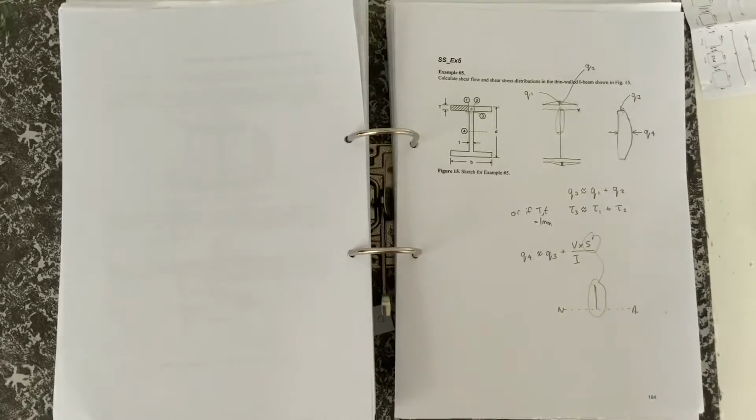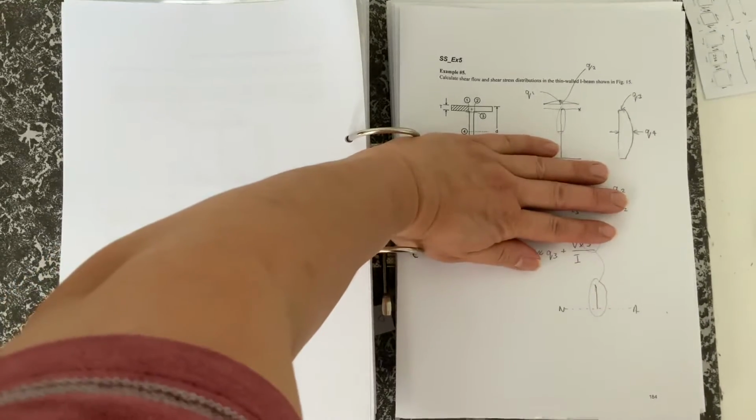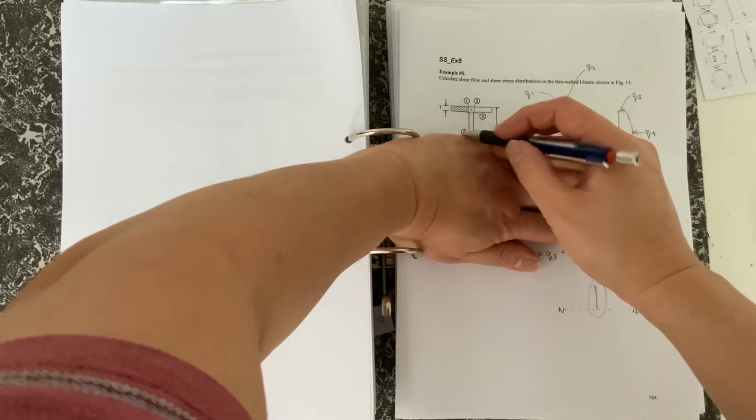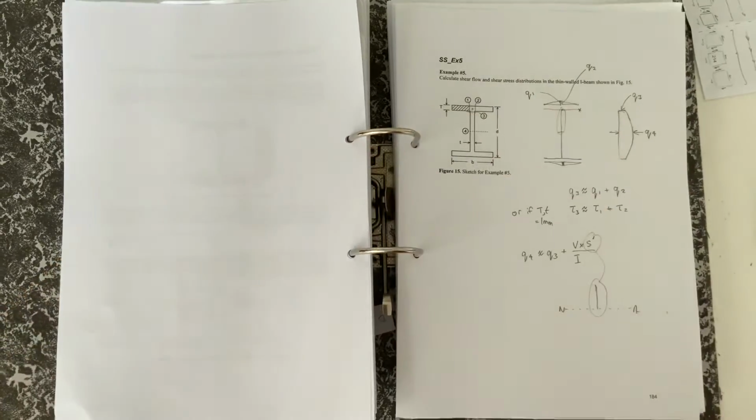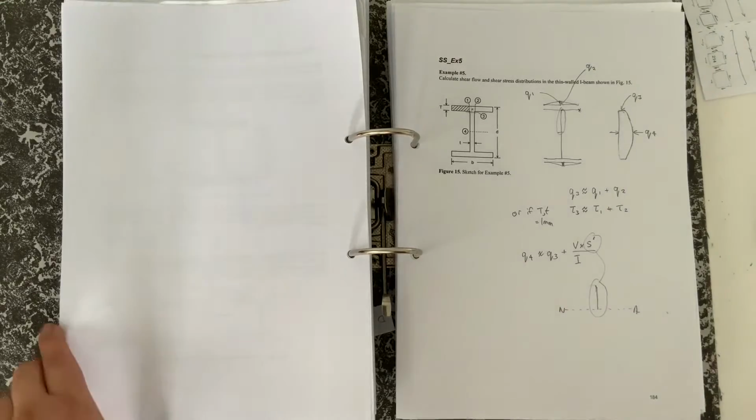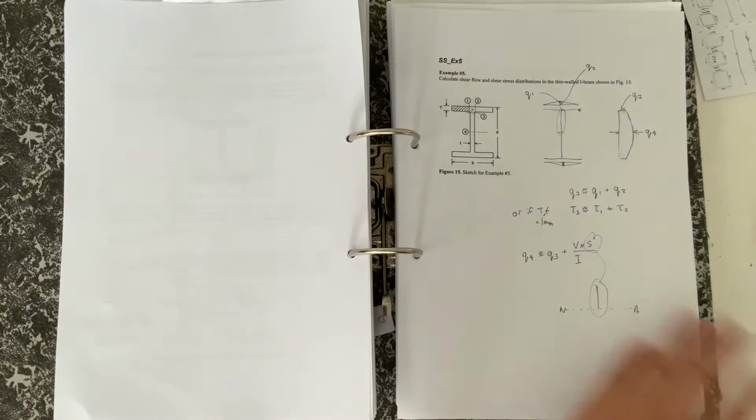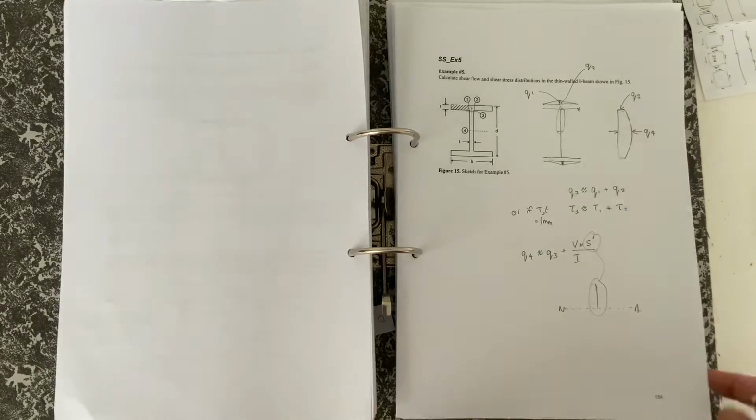So you don't need to do it that way. You could just do it the way that you're used to, which would just be like making the cut and seeing up and down. But if you can do it like this or get your head around that, then it becomes a lot faster and you can save time in the exam.